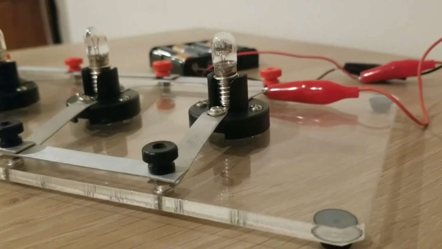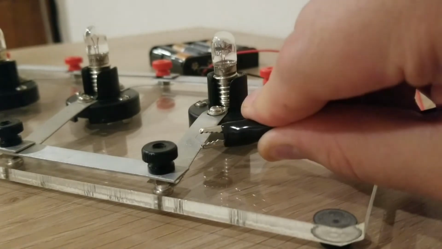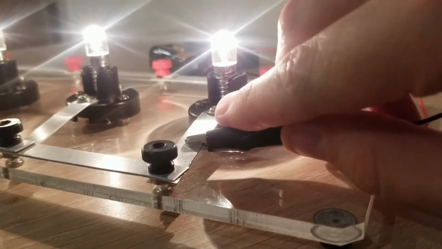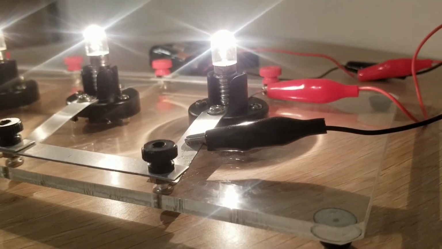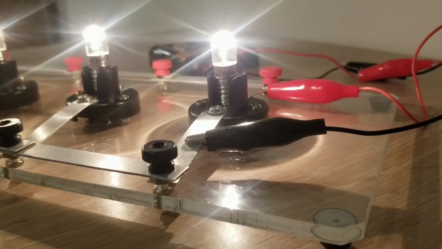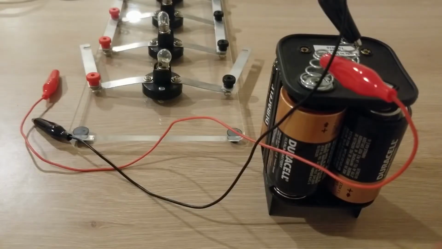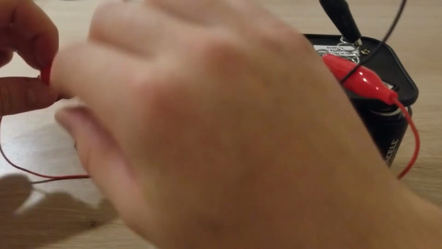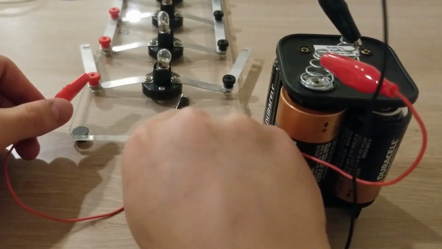As I mentioned a second ago, there's a bit more that goes into choosing your power supply. Your bulbs require 2.5 volts from your power supply to produce light. If they receive too little voltage, they will be dim or not light up at all, and if they receive too much voltage, the filament will overheat and break.